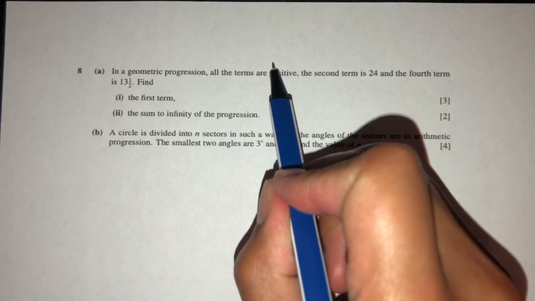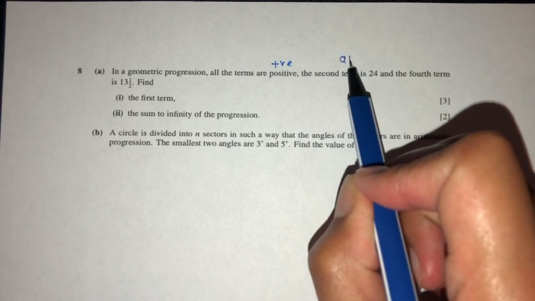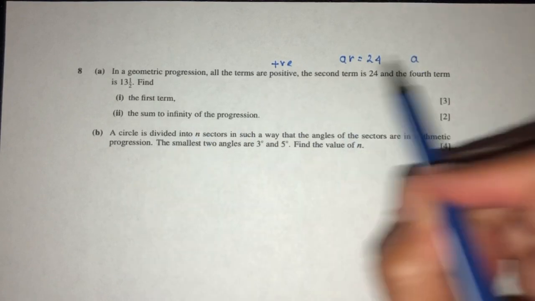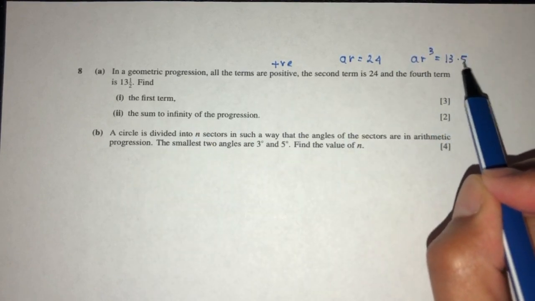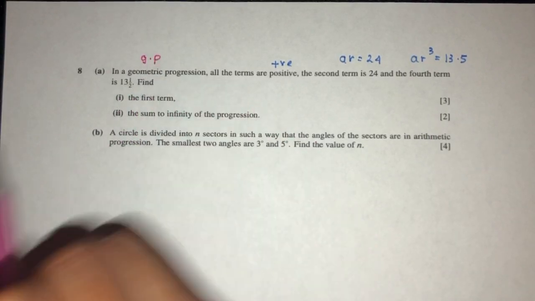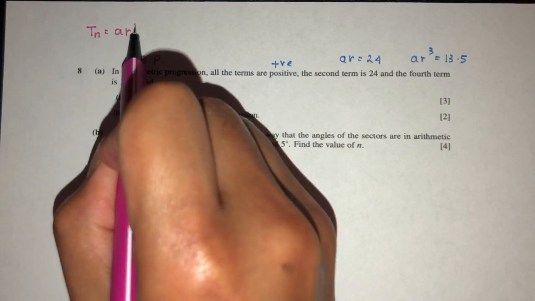So now let's move on to the next question. We have a GP and all the terms are positive. Great. The second term is ar, equal to 24, and the fourth term is ar cubed, equal to 13.5. Something we have to know is that whenever we have a GP, we have to know the formulas given to you. The nth term is given to you by a r to the power n minus 1.